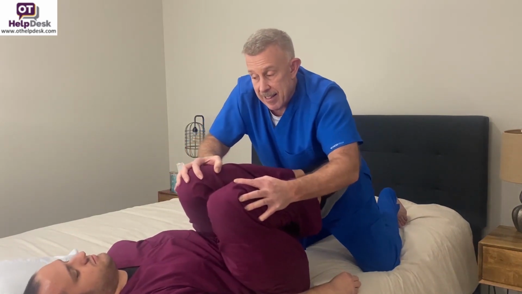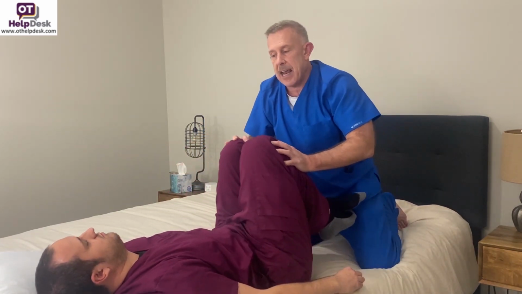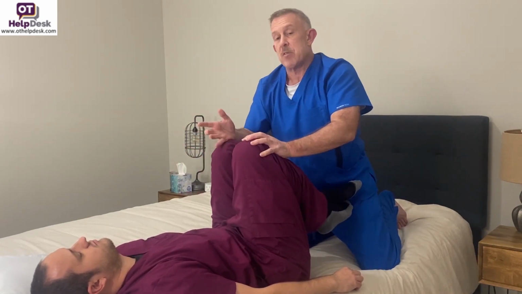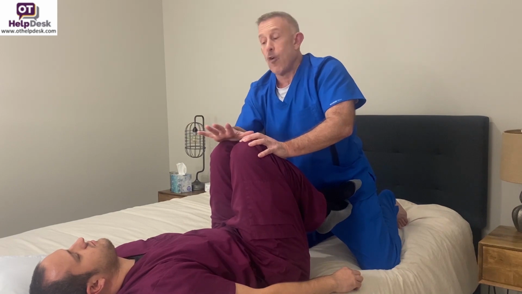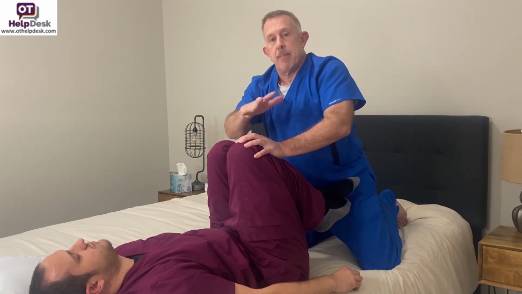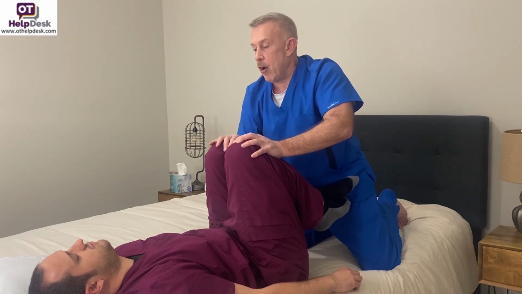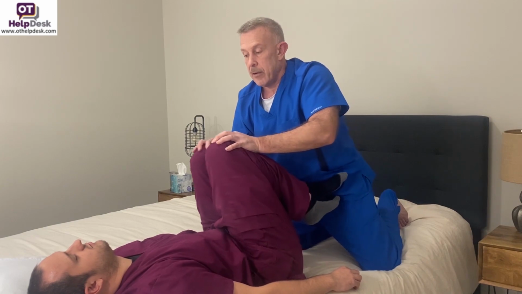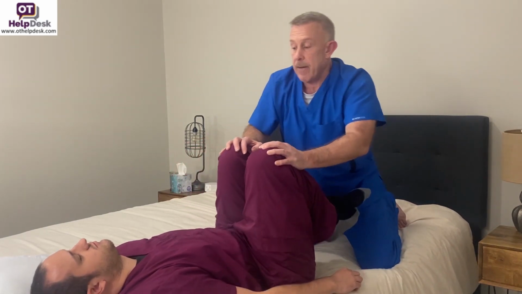And again, that's going to loosen up the hamstrings, right? So that when they are sitting, because I'm going to have him sitting in a little bit, he'll be able to reach forward and extend his arms. And then we'll be able to position and ultimately set him up so that he can use his arms functionally. So again, that's one way of doing it.